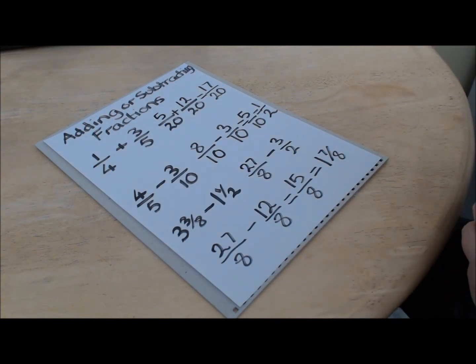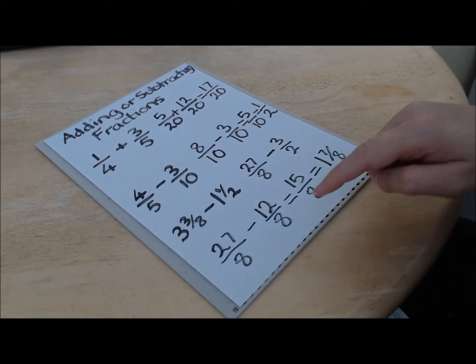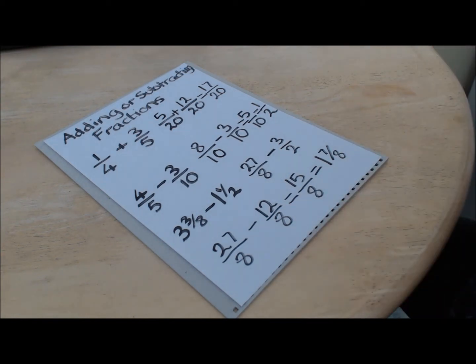So that's how you add or subtract fractions. They must have the same bottom before you can do the adding or subtracting.